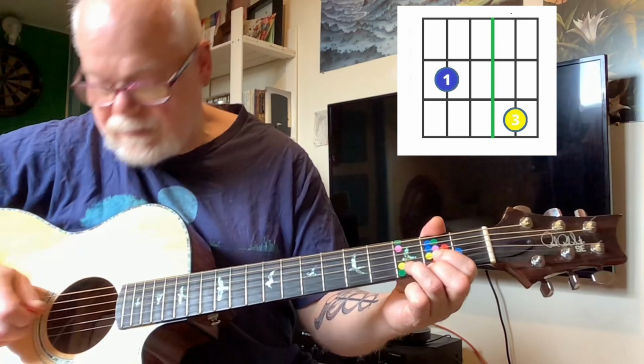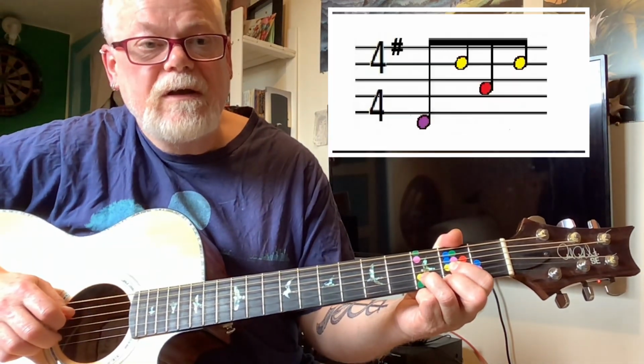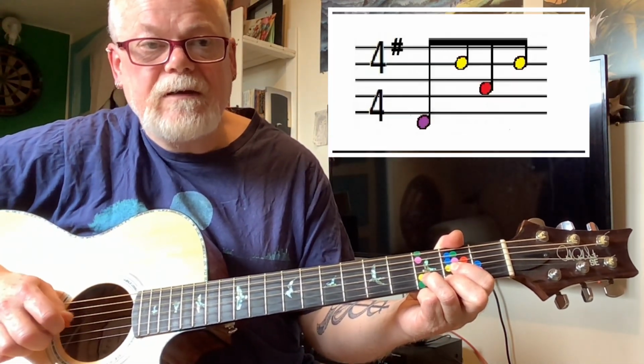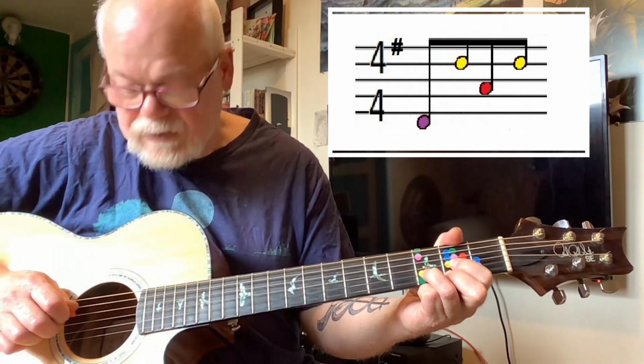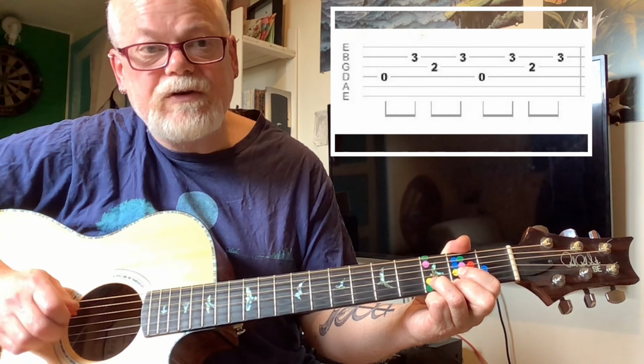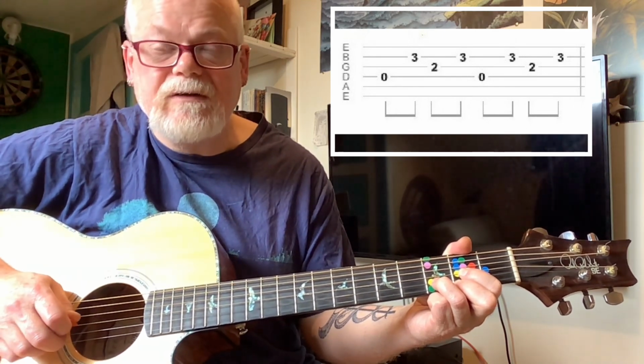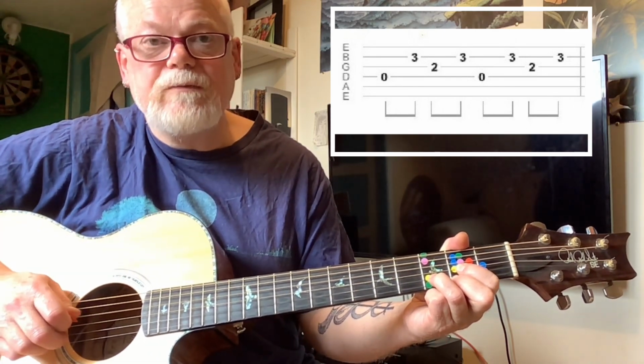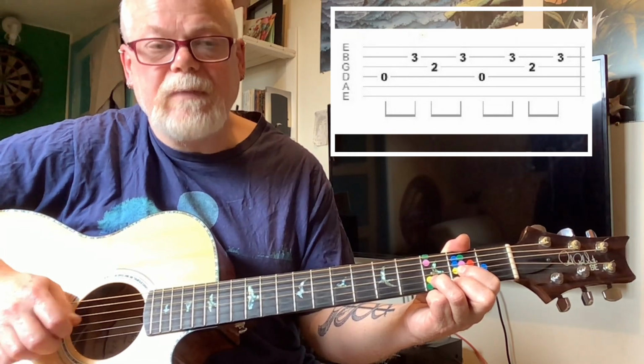Well, I'll show you. So it goes D. The D chord goes D string, B string, G string, B string. So you're picking the bottom string that you're using, the top string you're using, and then the middle string that you're using, then the top. So bottom, top, middle, top, bottom, top, middle, top.